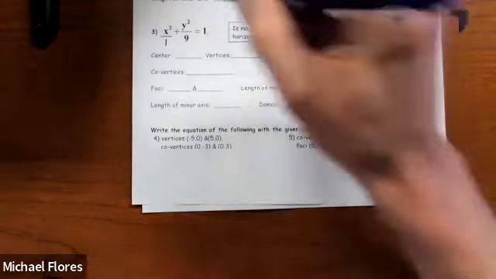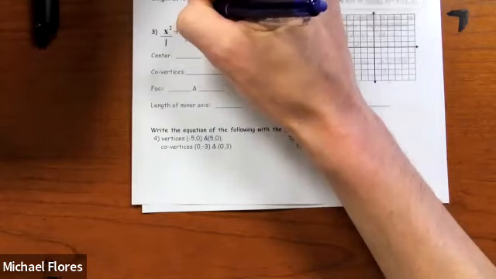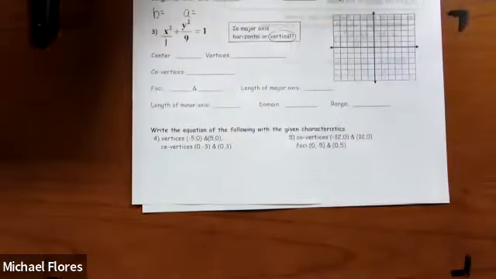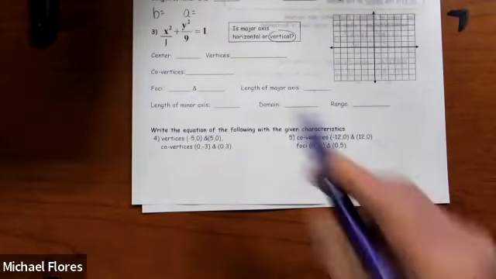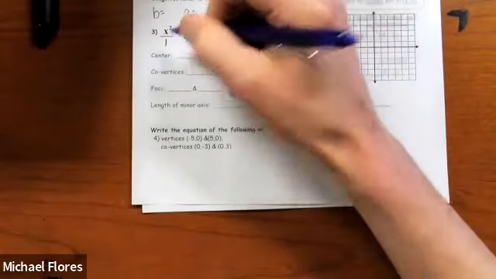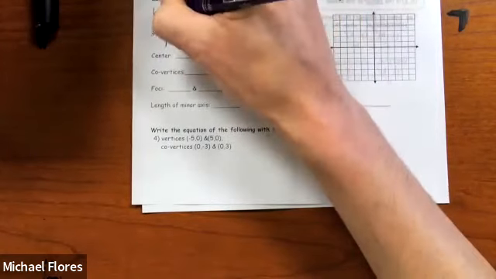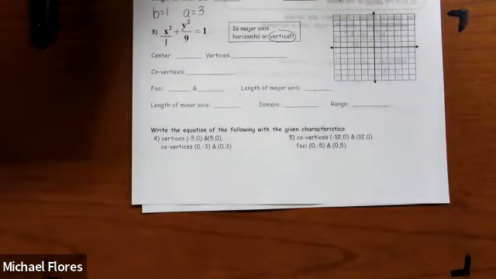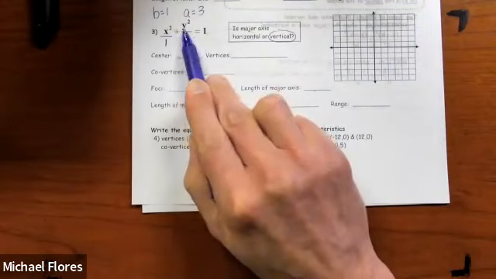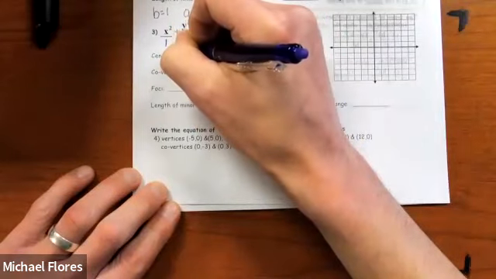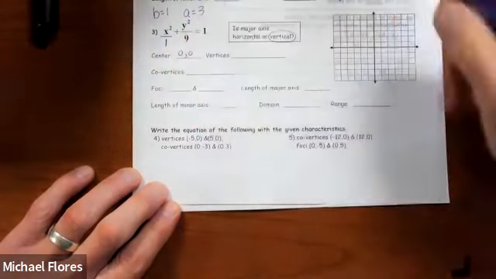Here's what that means, y'all. That means this is now our a value. This is now our b value. And in order to find your a and b value, take the square root of these denominators. So the square root of 9 is 3. The square root of 1 is 1. That's going to help us when we start graphing. Notice that x squared and y squared on top of our fractions are just x squared and y squared. So our center is still going to be the origin.